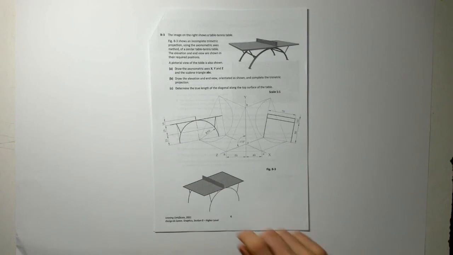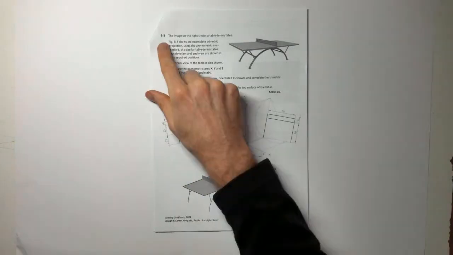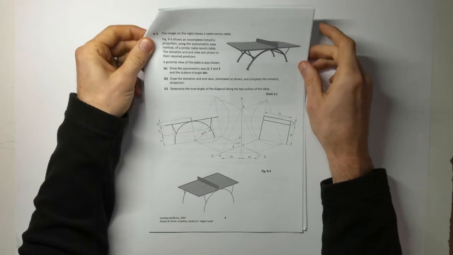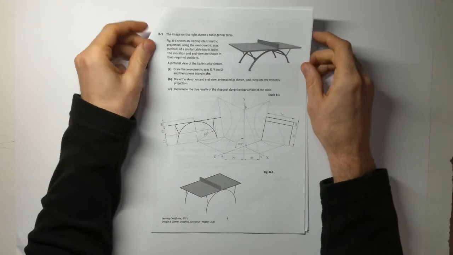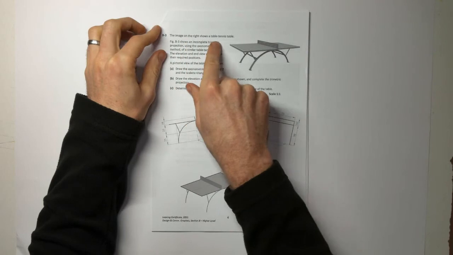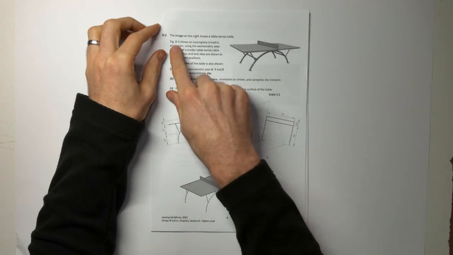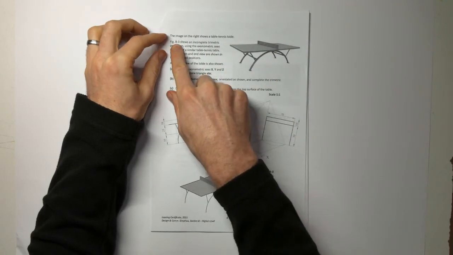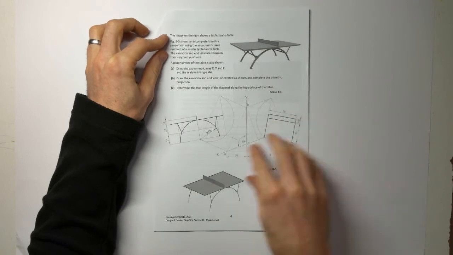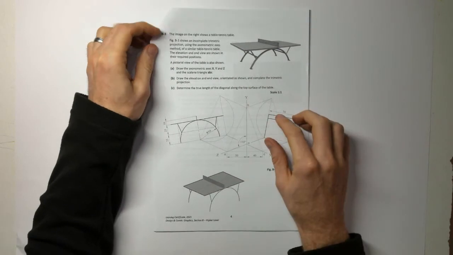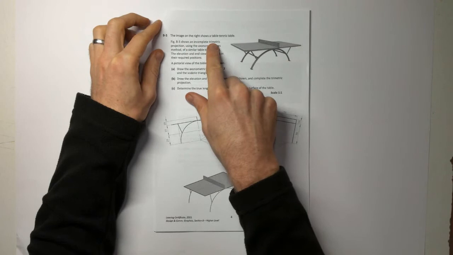Welcome back to the 2021 question B3. It's an axonometric projection question. The image on the right shows a table tennis table, Figure B3. Here's a preview of it, showing the incomplete trimetric projection.